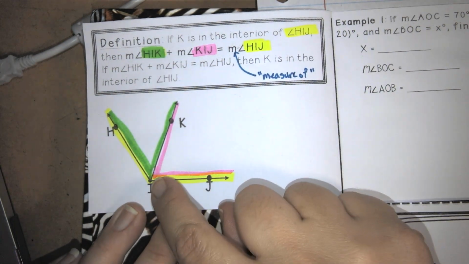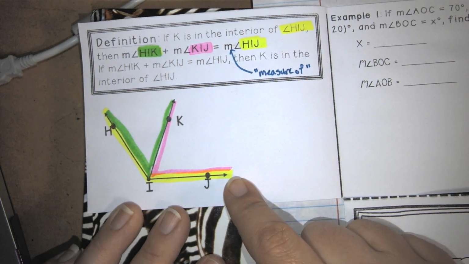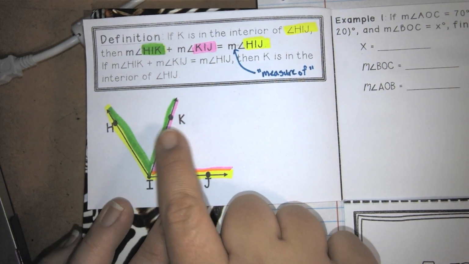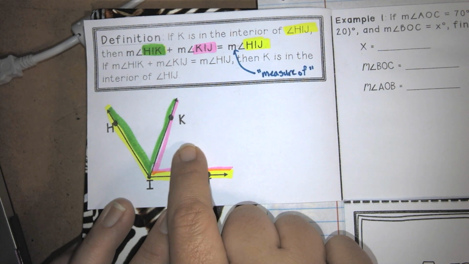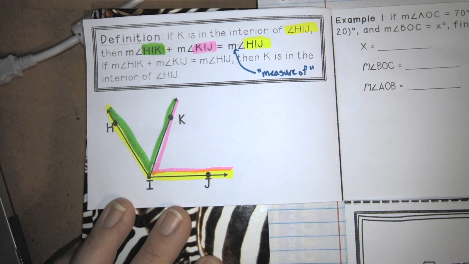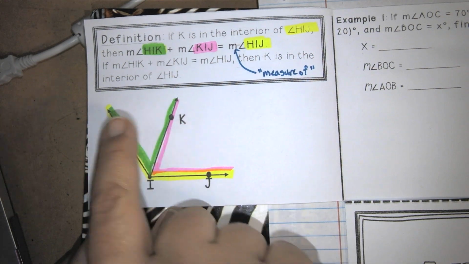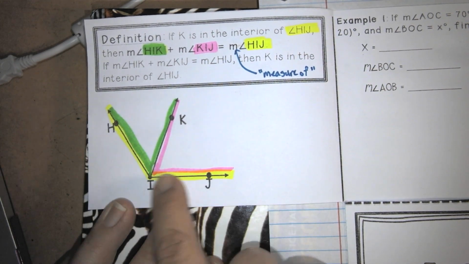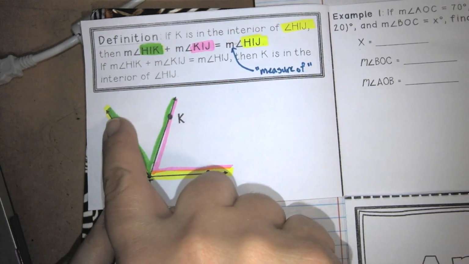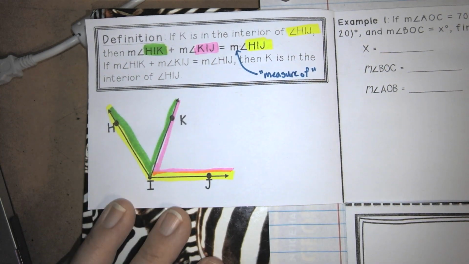They should be equal to the measure of HIJ, which is this outer angle. So this small angle plus this adjacent small angle is going to equal the measure of this whole angle. And that's what our postulate is telling us. That only happens if K is in the interior of angle HIJ, so it's not in the reflex part.